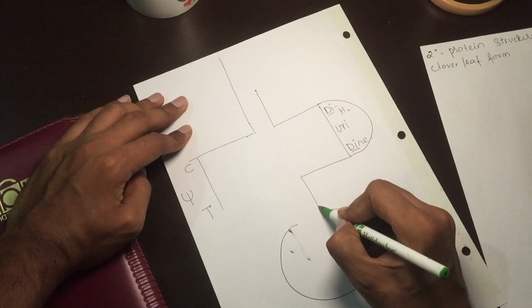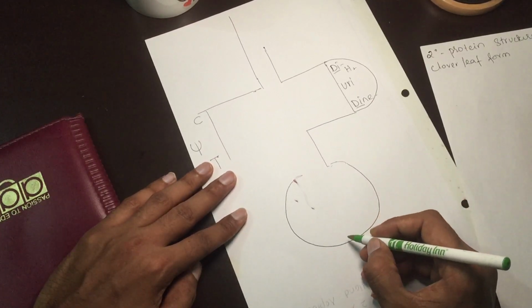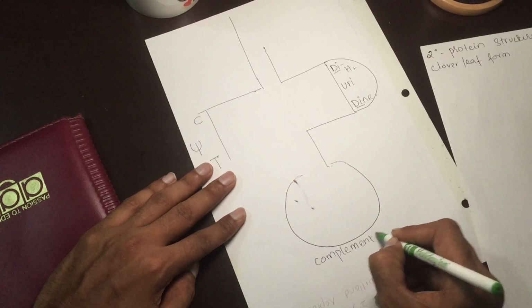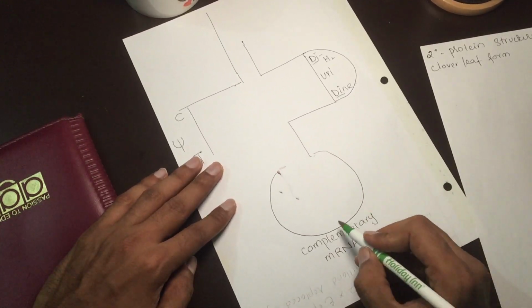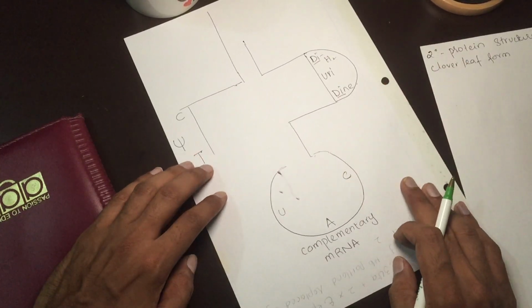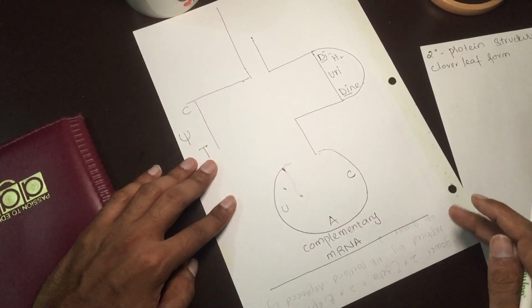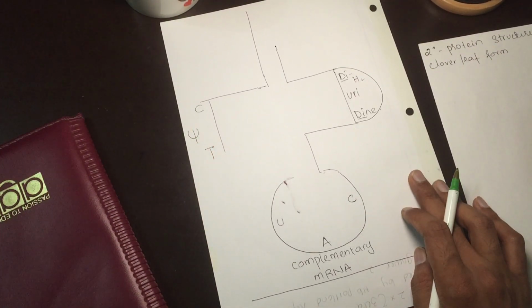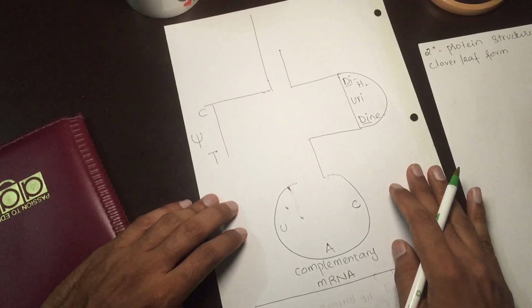The next is the anticodon site. Anticodon site is complementary to the messenger RNA, and it has the base sequences which are complementary to the messenger RNA. This is the messenger RNA that came out of the nucleus into the cytoplasm, and now transfer RNA is going to bind it in order to produce protein synthesis.